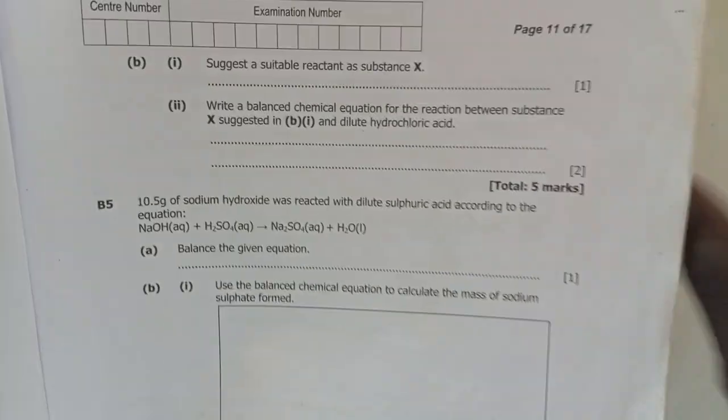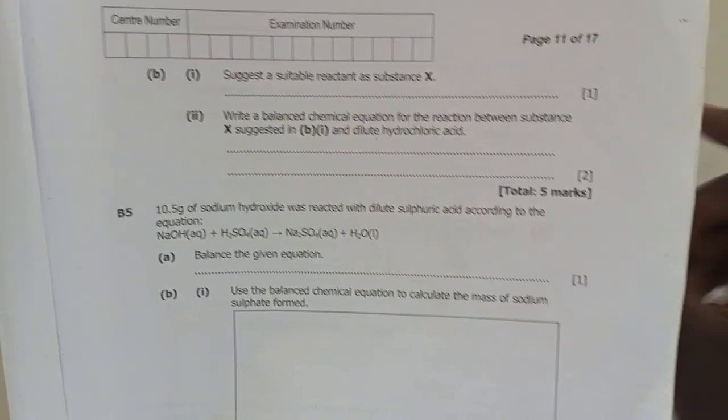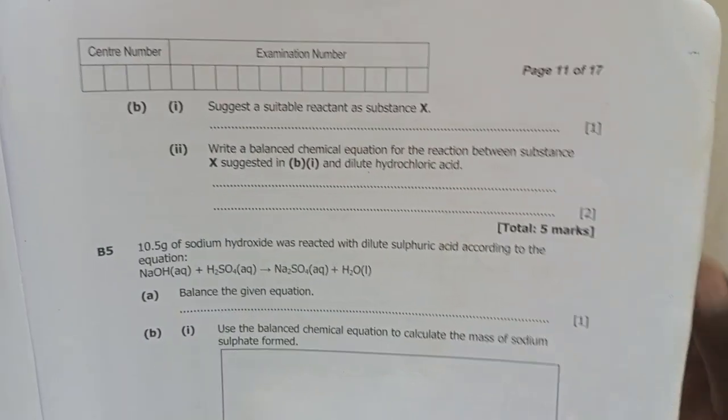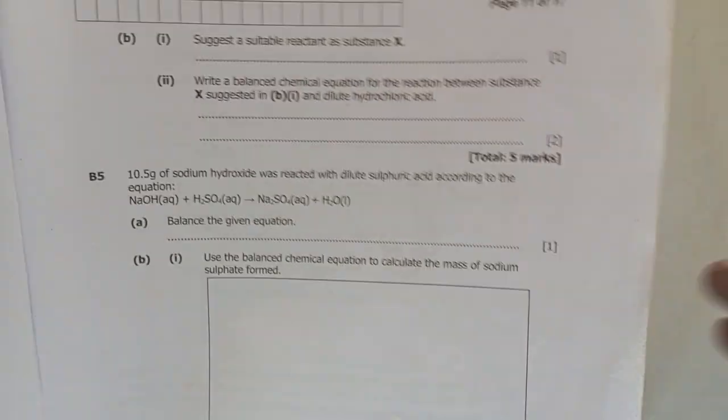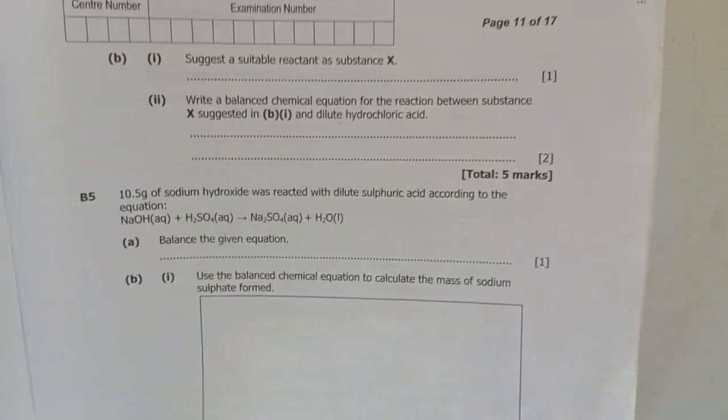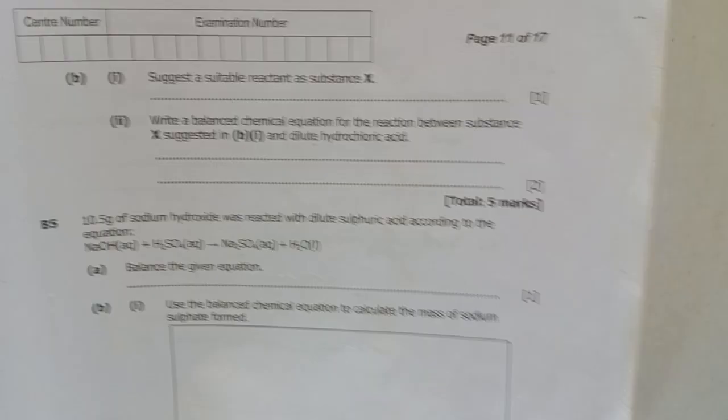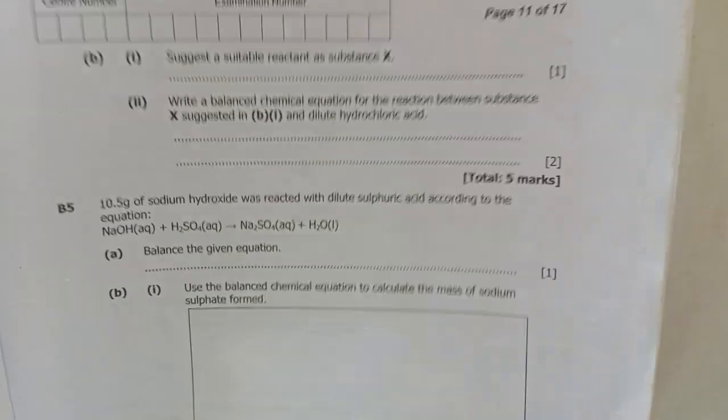No, you are not restricted to one answer. There is a variety. There are a number of them that may be correct, but you just choose one. You suggest one which should match with what the product is going to be.